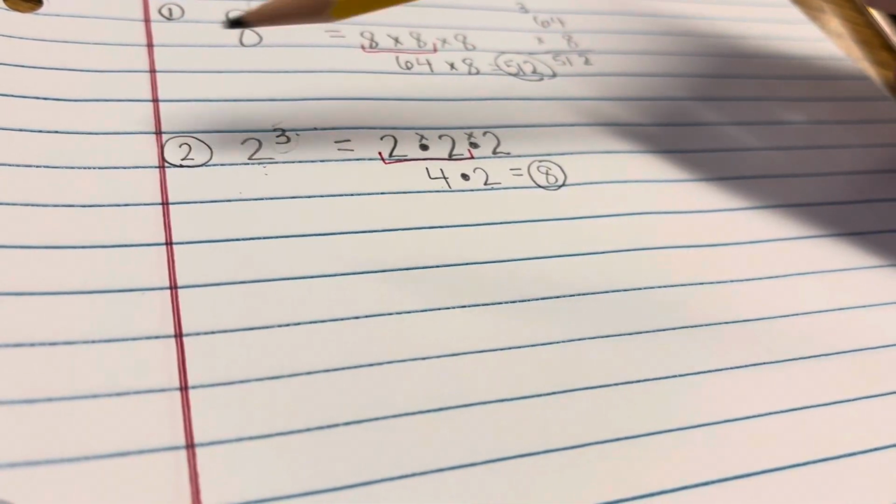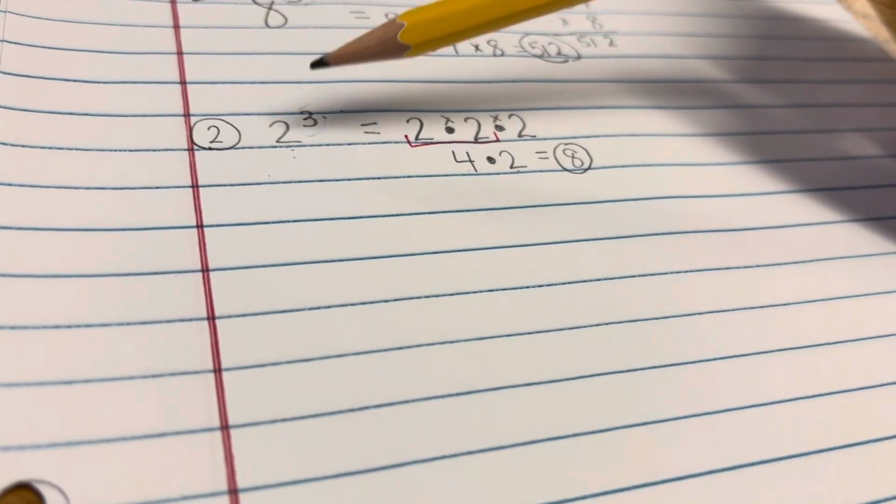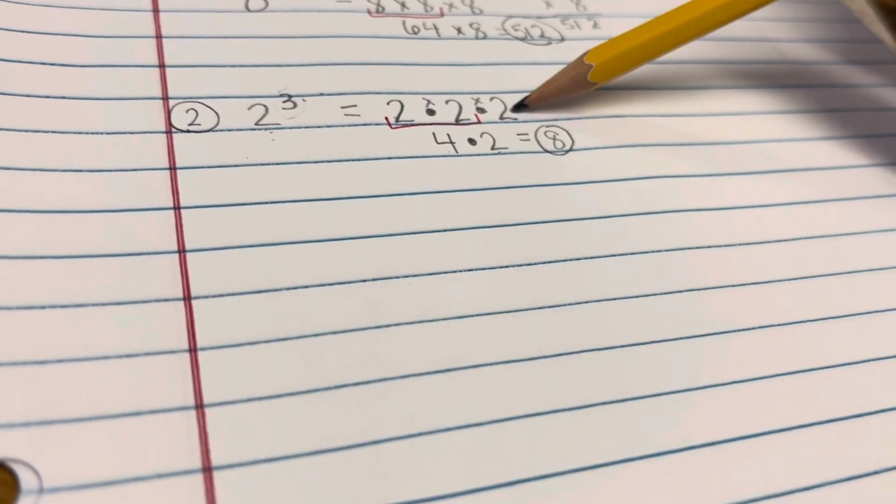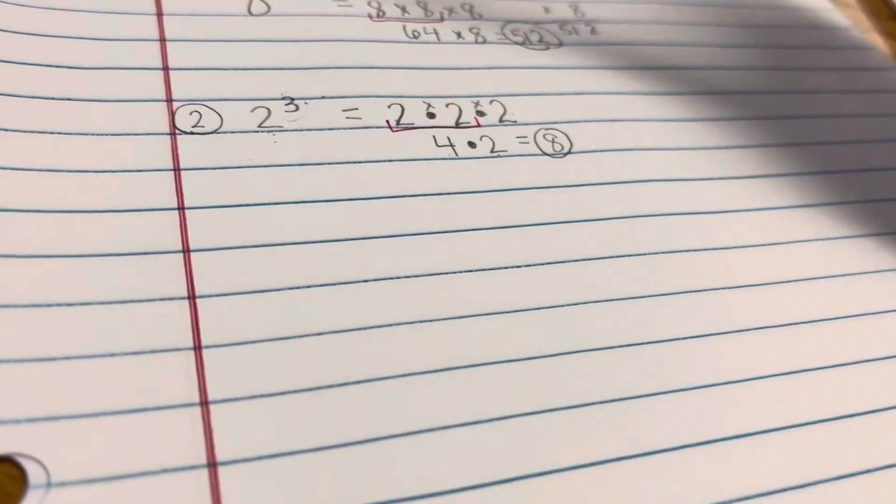So you're going to look at it, and you're going to say that it's 2 to the 3rd power. 2 times 2 times 2. And you're just going to chunk each piece.